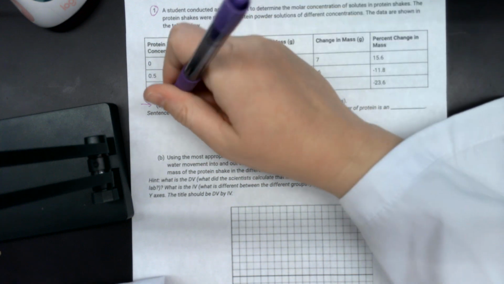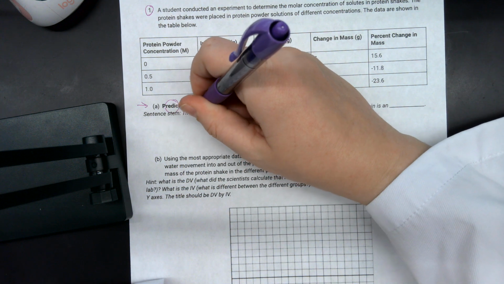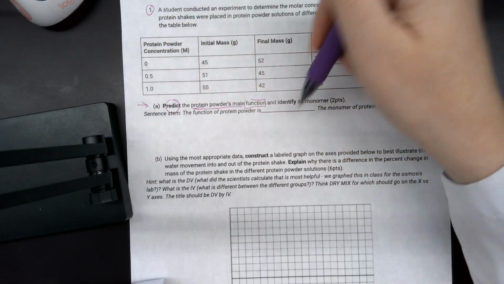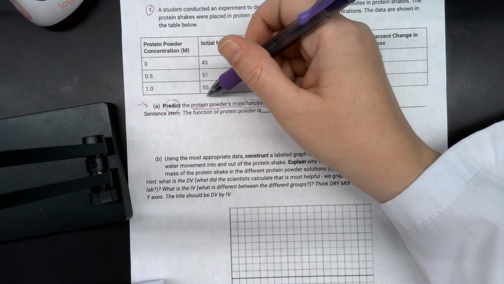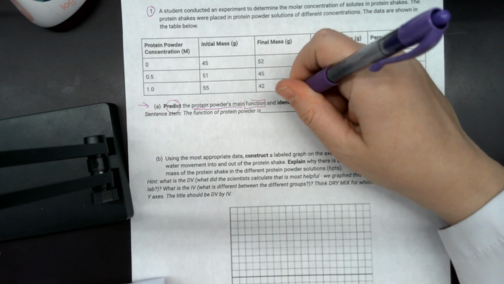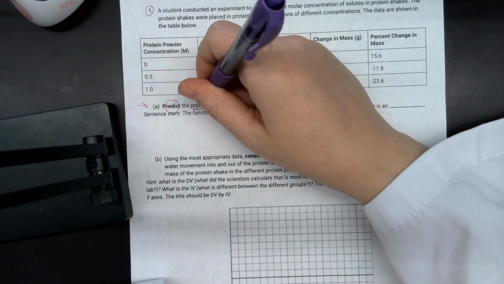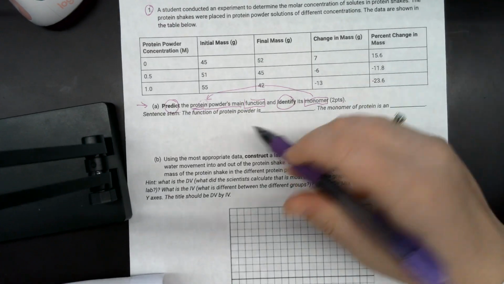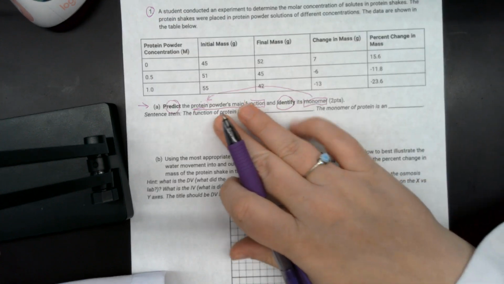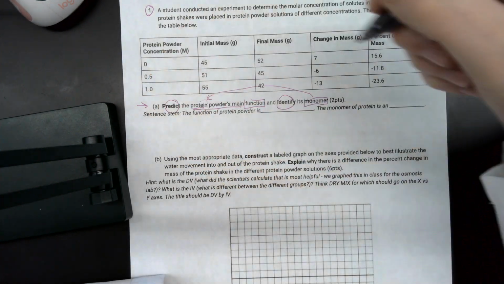It says, for A, predict the protein powder's main function. So of the protein powder, emphasis on the protein here because this is biology. We just talked about macromolecules last unit, so it probably has something focused on the protein. And identify its monomer, so the monomer of the protein. So this one, we don't need any background information that we read. We have to know what is the function of a protein and what is the monomer of that protein.